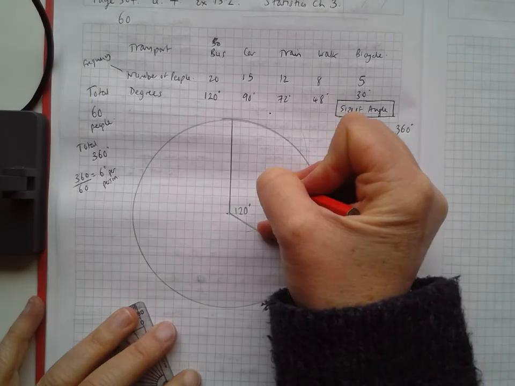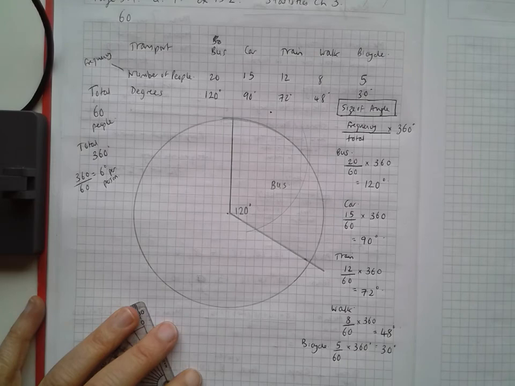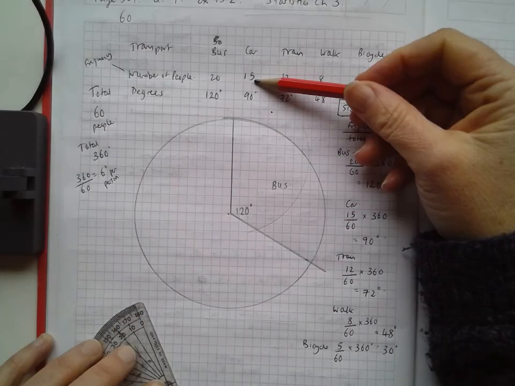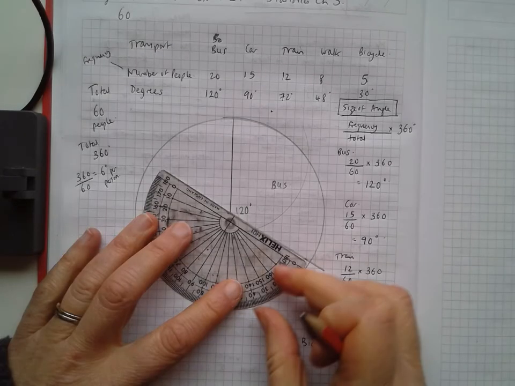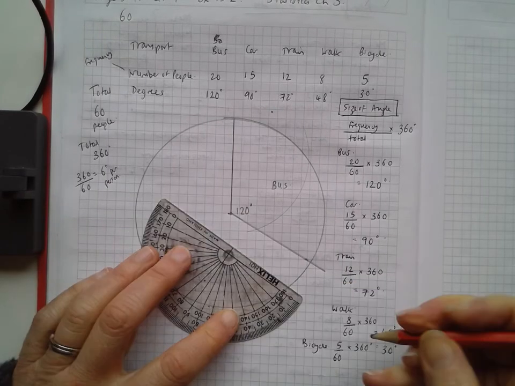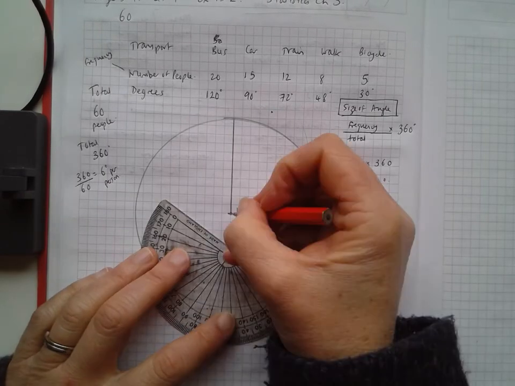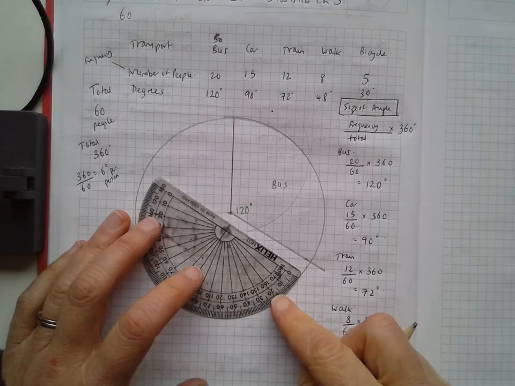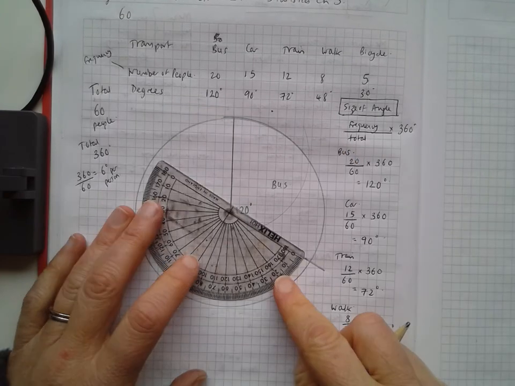Okay, car is 90 degrees, so I'm going to line that up. Again, my center is actually here. I haven't made that very clear. So there's my center. Okay, so 90 degrees. Now remember, you've got to line up your protractor with this new line that I've just drawn, because that's where our next angle is going to start from.